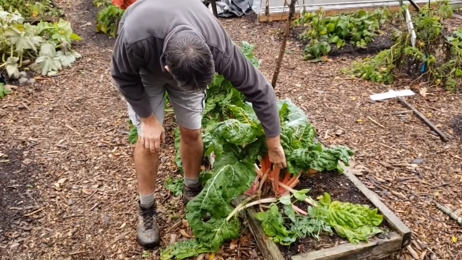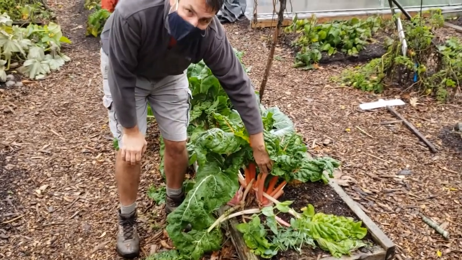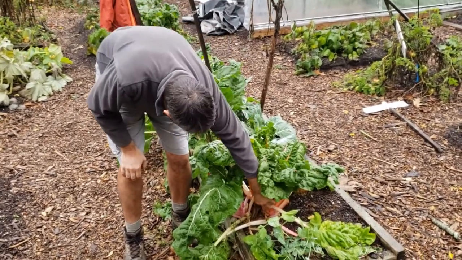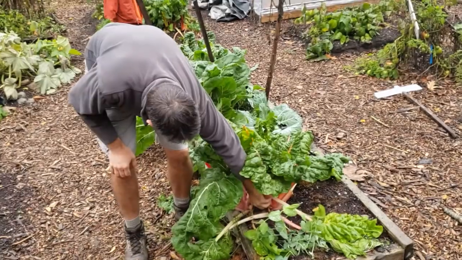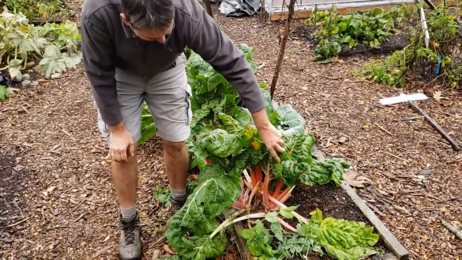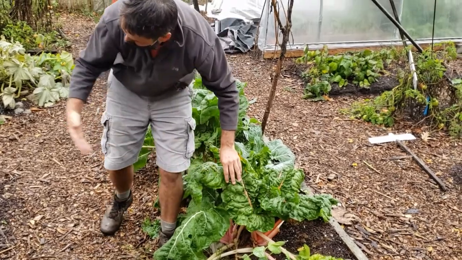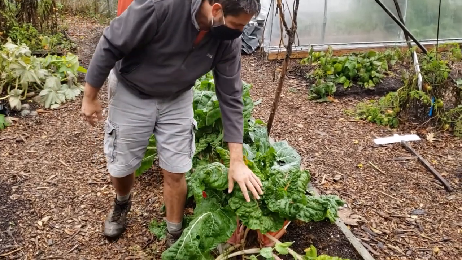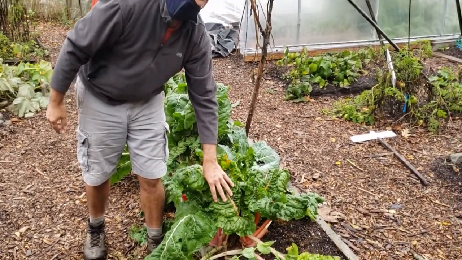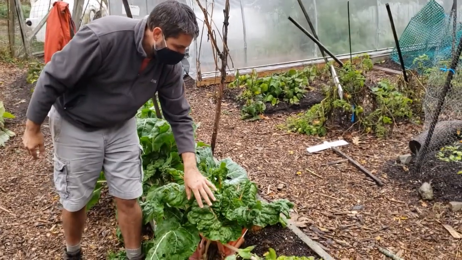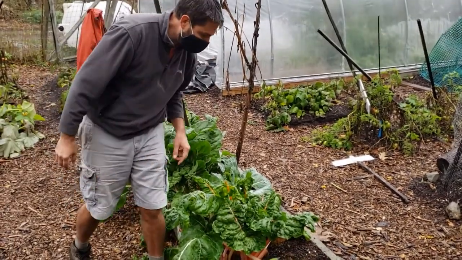And most people would think this is a stem, but this is still part of the leaf. The stem is a little bit further down. So this entire thing is the leaf that we eat. And this is a much larger leaf than that. And usually, you would pick this before it gets this big, because it's not going to taste as good as a smaller leaf of chard.